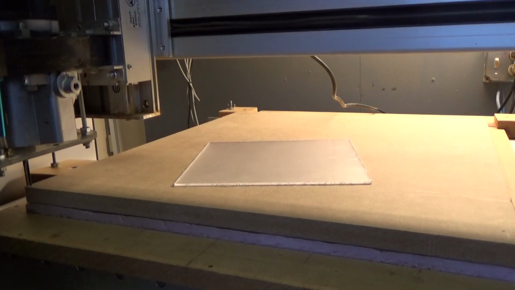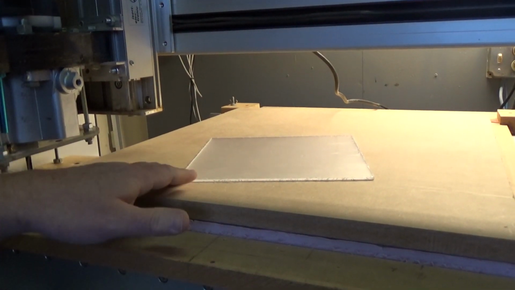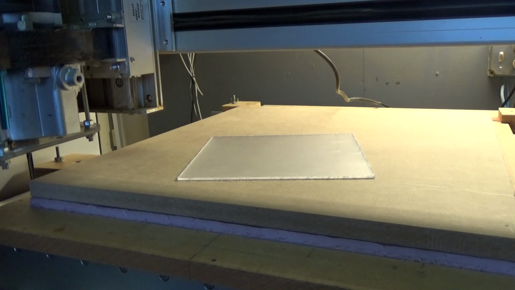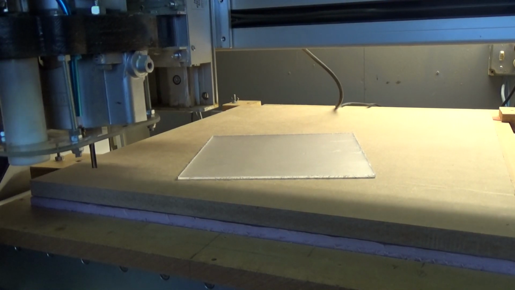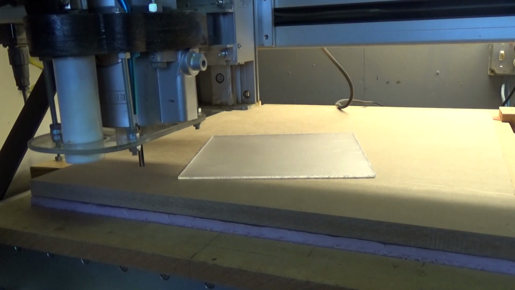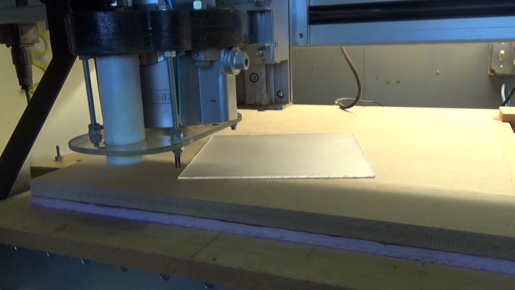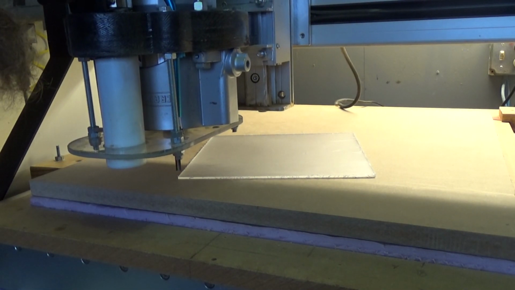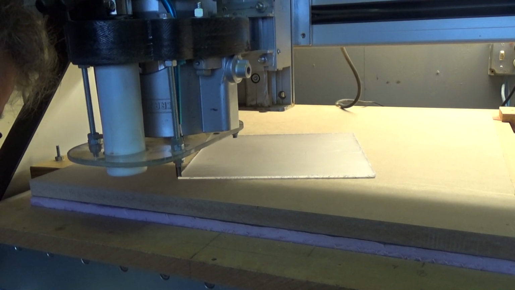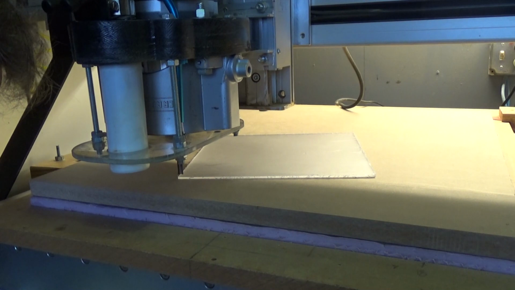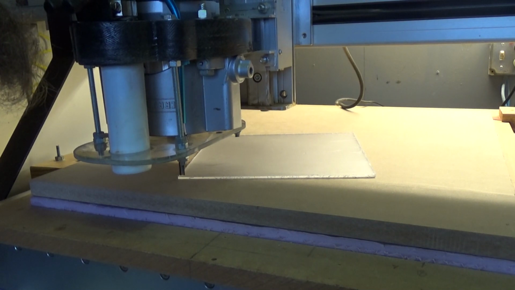Okay, so I'm going to jog my machine to this first corner right here. I'm just going to put it on the inside for a demonstration.